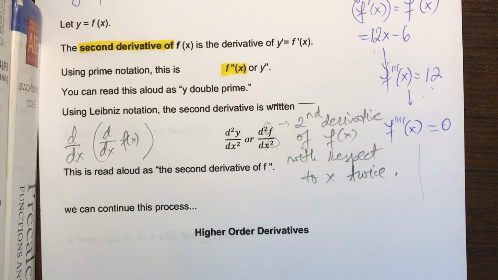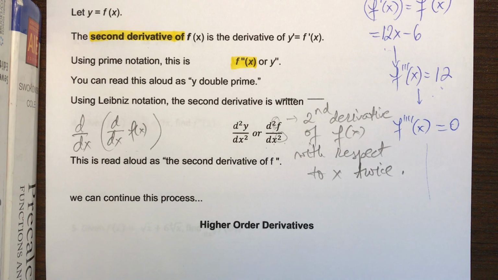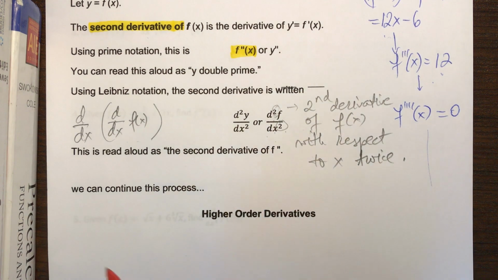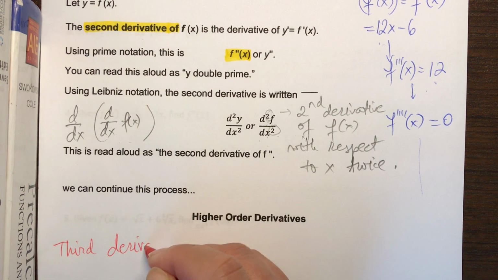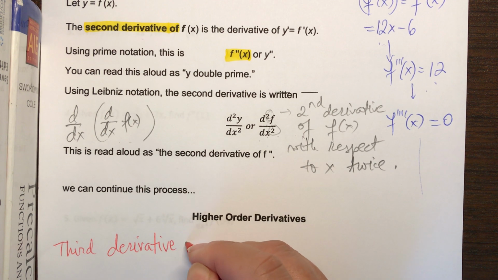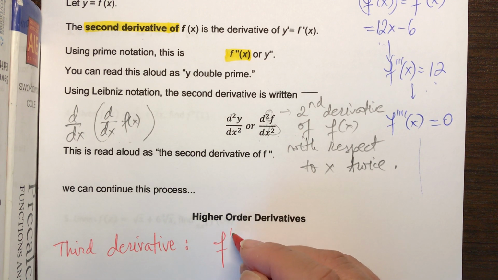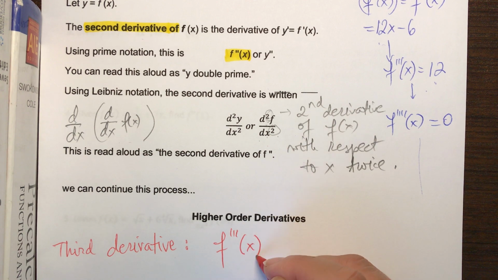Okay. Right, can we continue this process? Sure enough, right? Higher order derivative. So we can definitely take a third derivative. We have the second already. Now what will be the notation for a third derivative? I already wrote it up above. So we're going to use 3 primes, right?